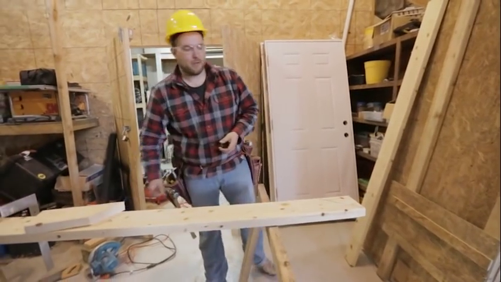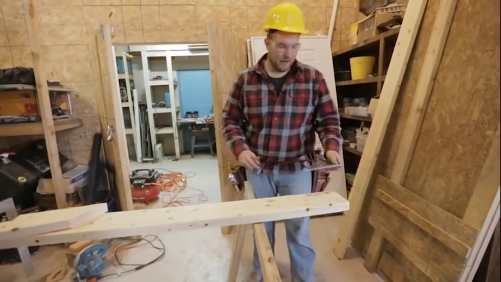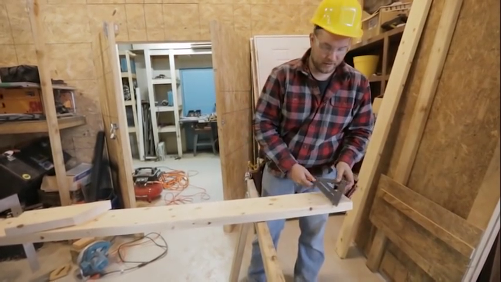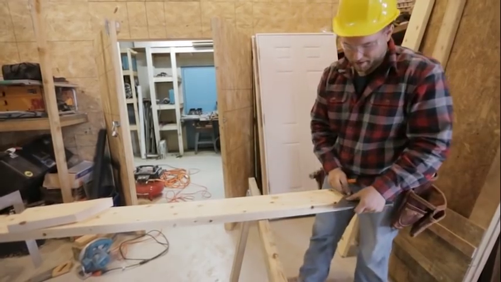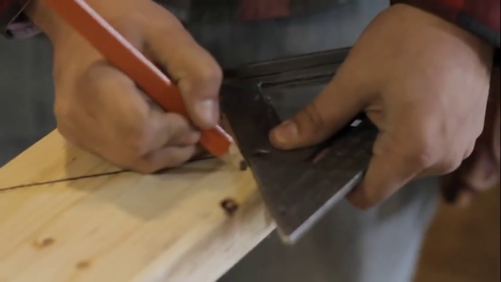So the way that we do that is we'll take a speed square here, and we don't want to measure 3/4 along this edge. We want to make sure that we're nice and perpendicular to our line here, and take 3/4 inch off perpendicular to that line.